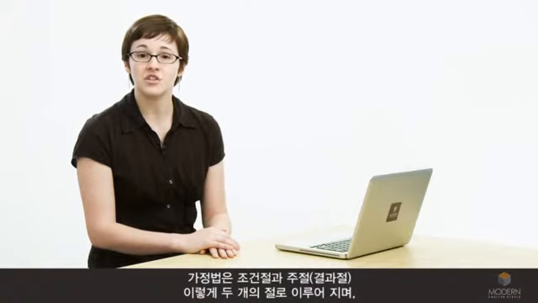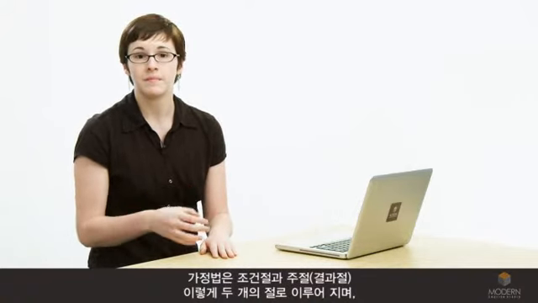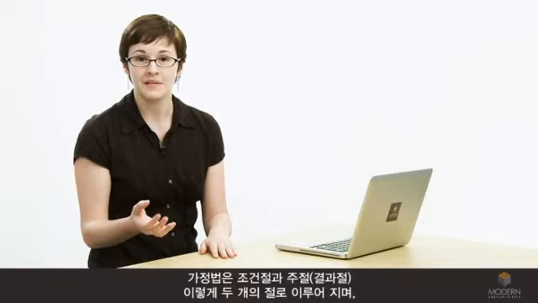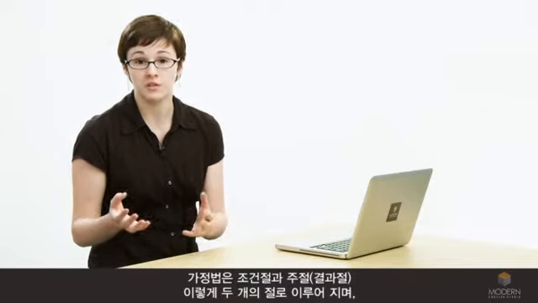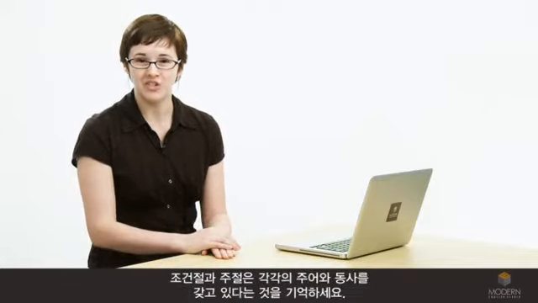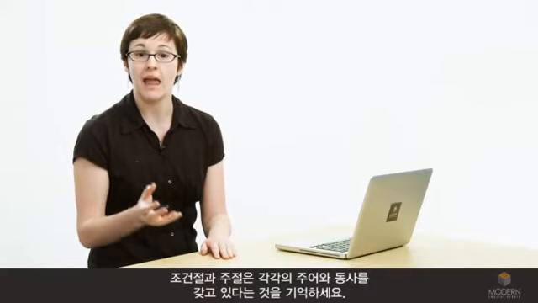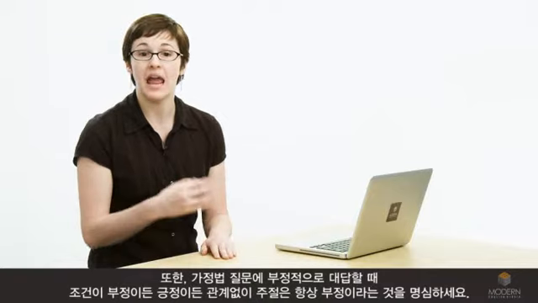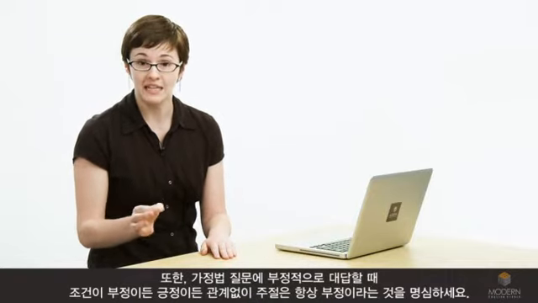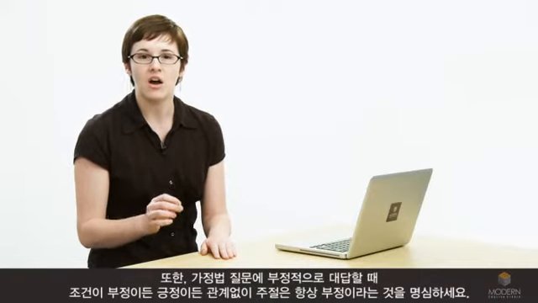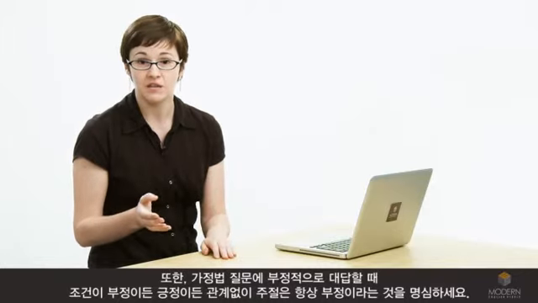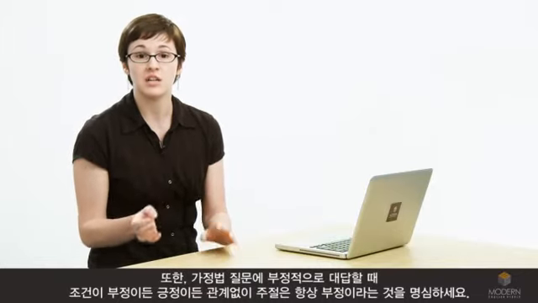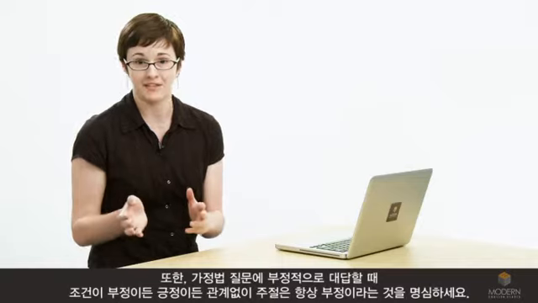Remember, conditionals have two parts, the condition clause and the main or result clause. And each clause has its own subject and verb. Also keep in mind that when answering a conditional question negatively, the main clause is always negative, regardless of whether the condition is negative or positive. Excellent.